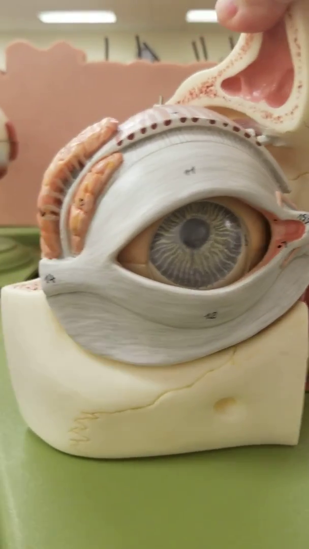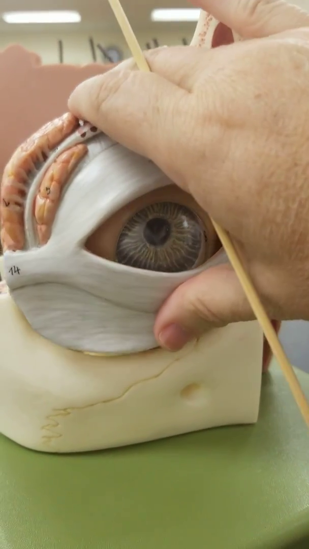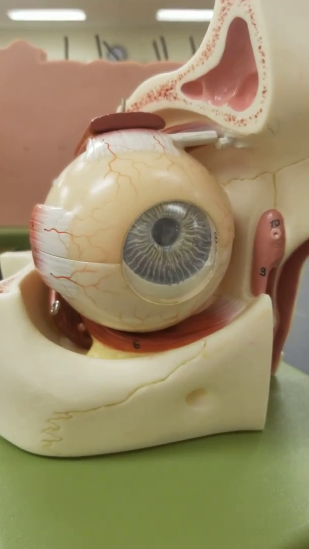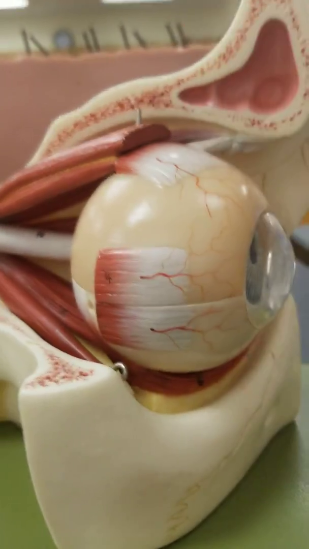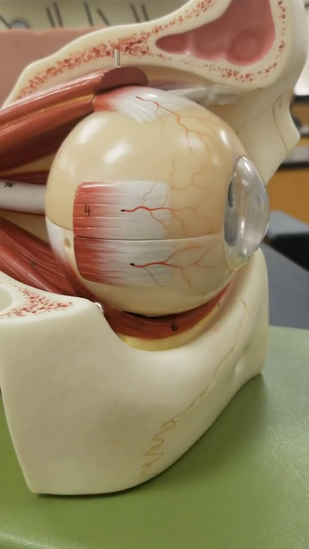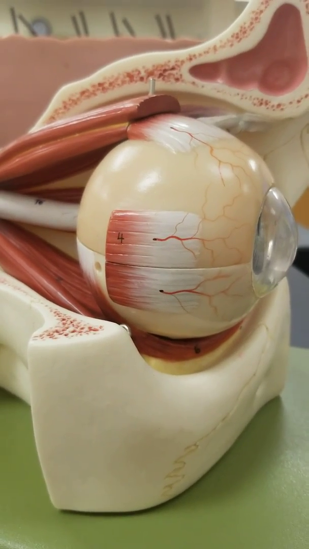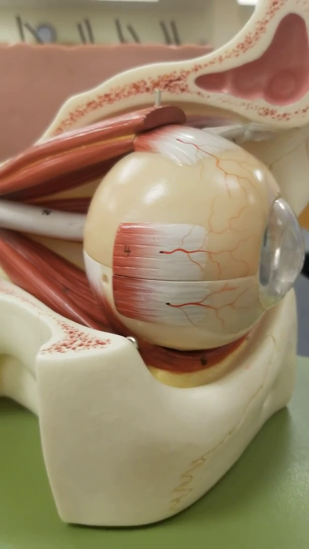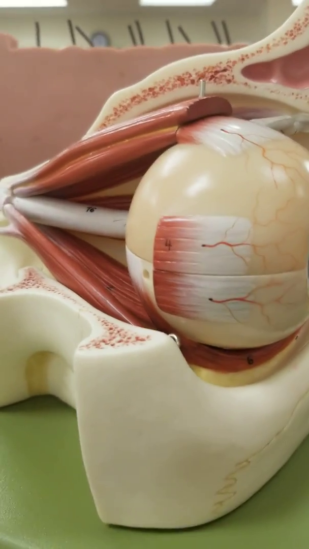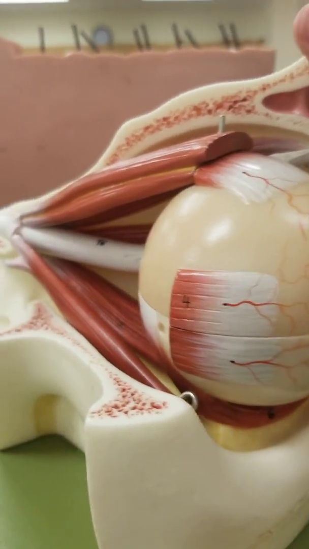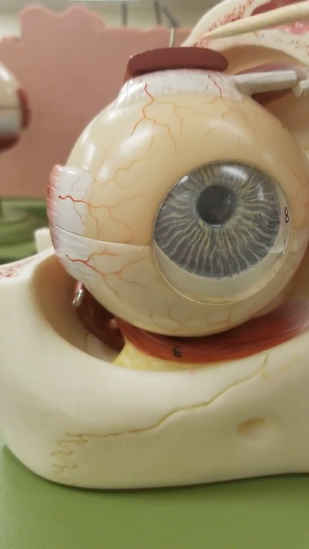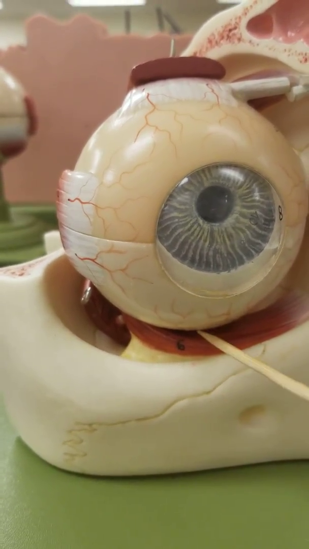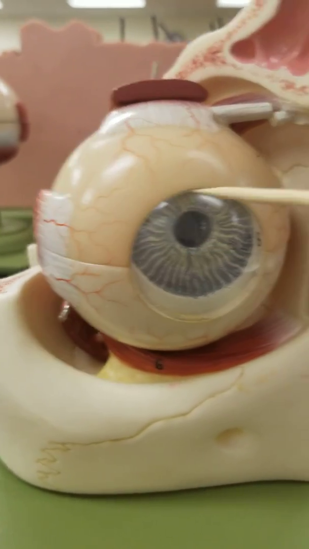Let me turn the model a little bit and show you that this piece comes off with all the things we just talked about. Okay? And now we can more clearly see what are called the extraocular eye muscles. Okay, there are 6 muscles that move this eyeball. There are 4 that go straight onto it, on the top, on the bottom, right in here, on the outside, and on the inside.